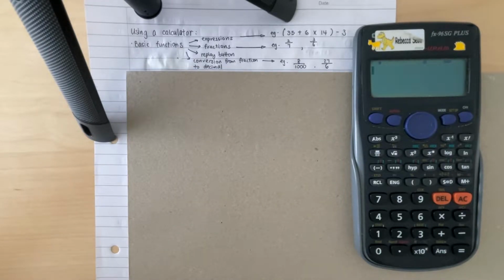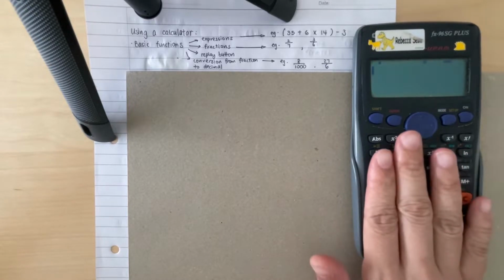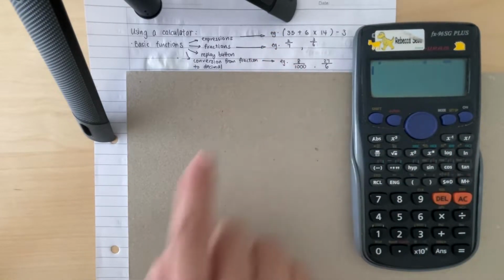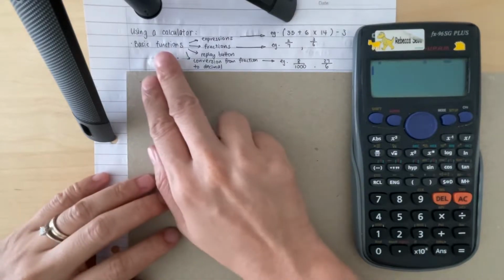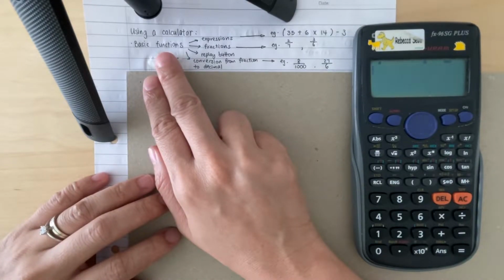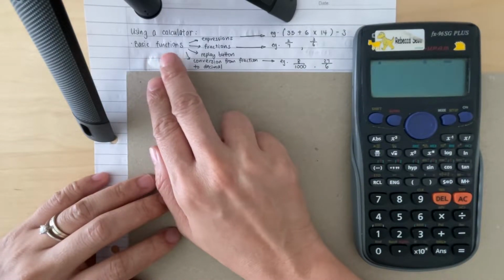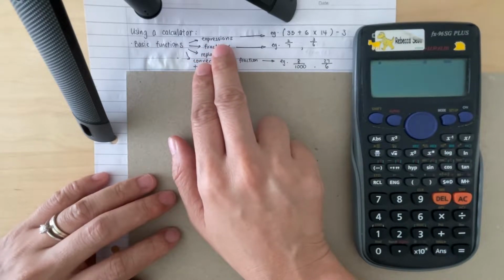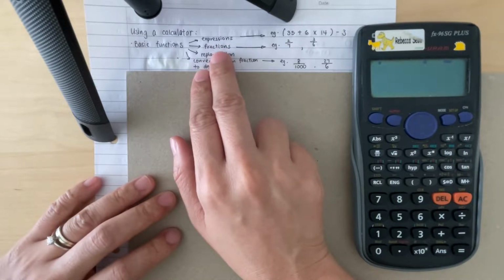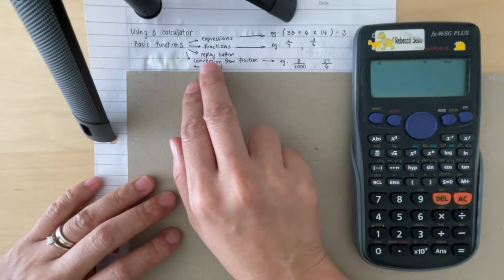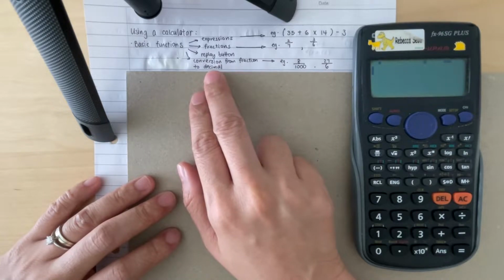Today, I am going to show you how we can make use of the calculator to do these expressions. Firstly, I'm going to touch on basic functions of the calculator, mainly looking into how to press expressions, fractions, use the replay button, converting a fraction to a decimal, and from a decimal back to a fraction. So let's explore.